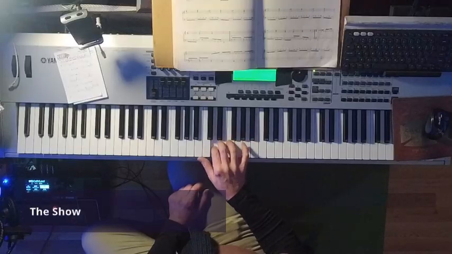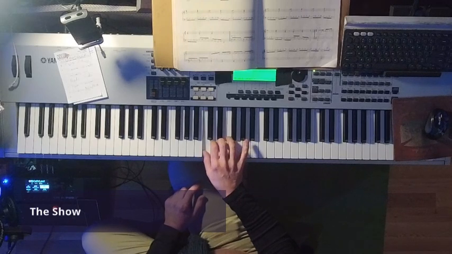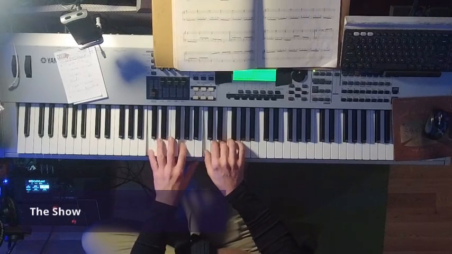So from C to D is a whole step, from D to E is a whole step, so it's 2 whole steps. So a major triad is made up of your third being 2 whole steps from your root.